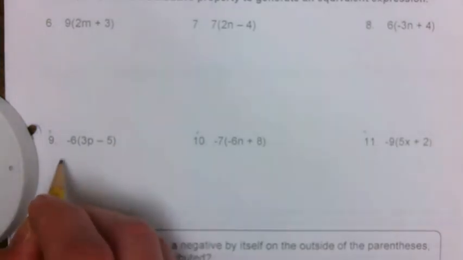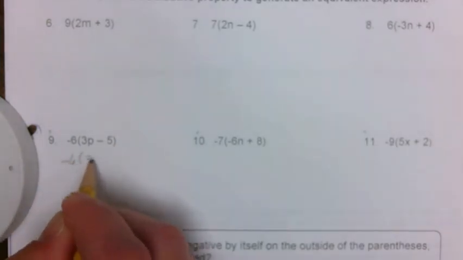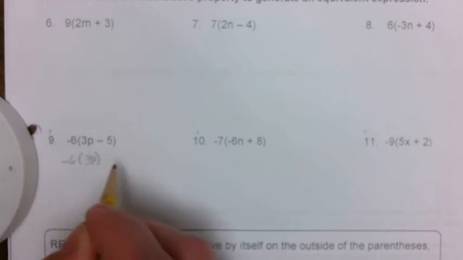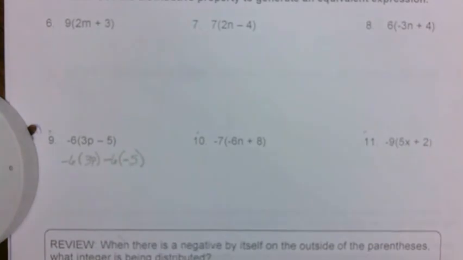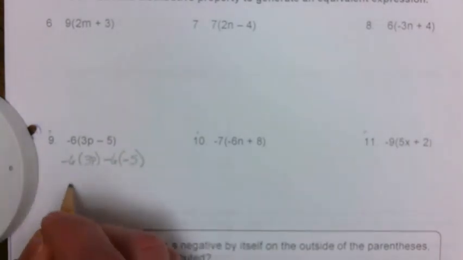So we're going to start by writing negative 6 times 3p. And then because it's a negative 6, we're going to write minus 6 times, that is a negative 5. When we multiply now, negative 6 times 3p is negative 18p.